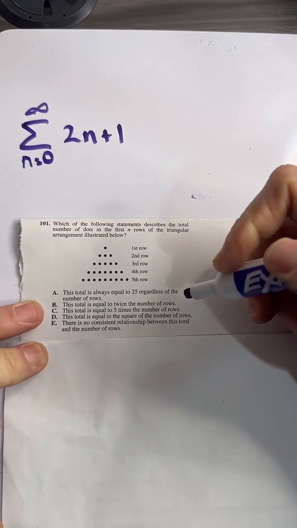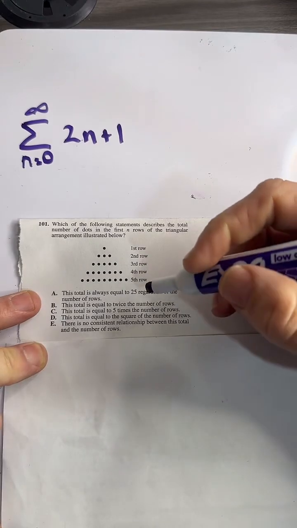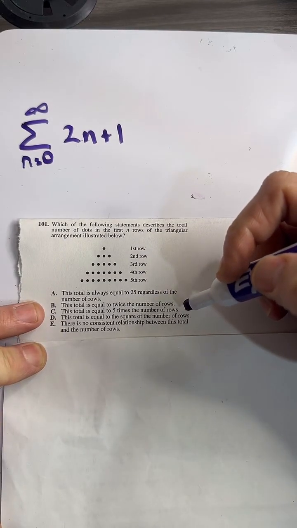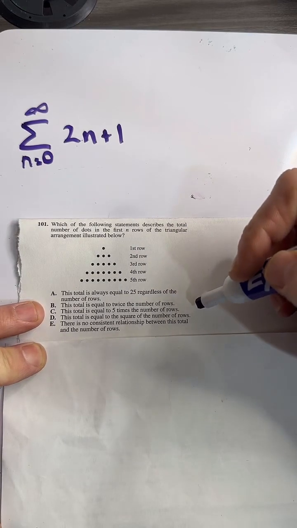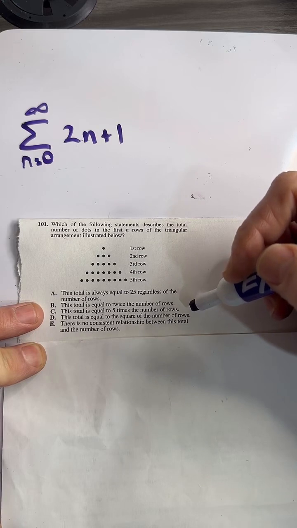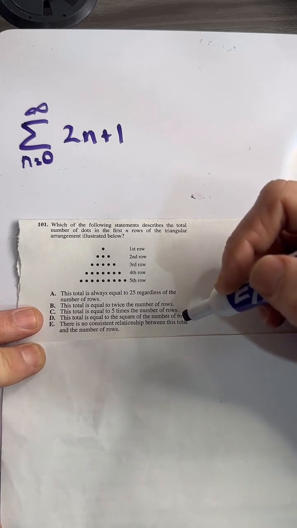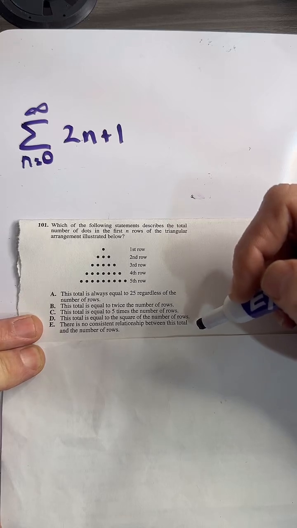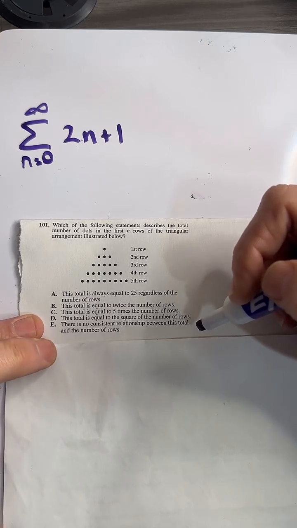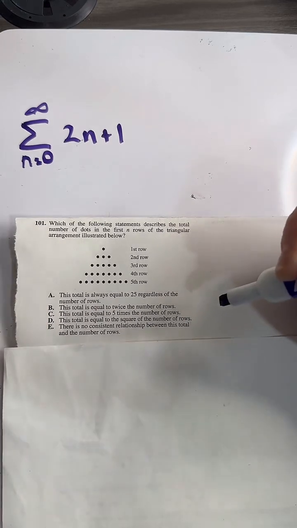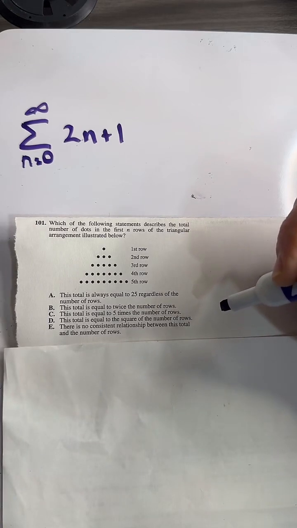So it says, let's take a look at our questions. The total is always equal to 25 regardless of the number of rows. That doesn't make any sense. The total is equal to twice the number of rows. No. The total is equal to 5 times the number of rows. The total is equal to the square of the number of rows. This one is weird.